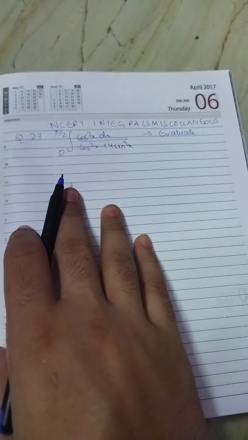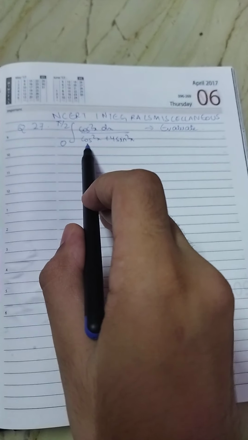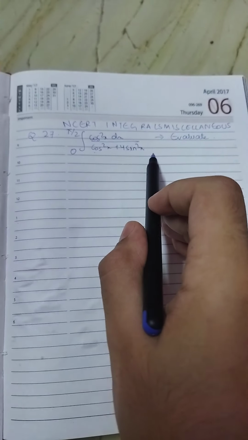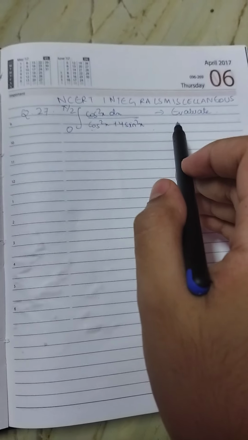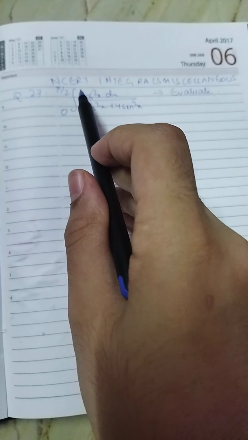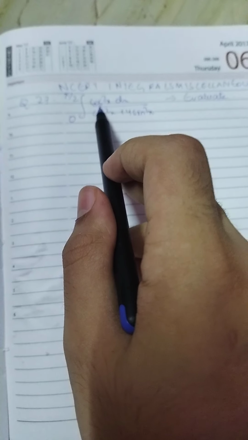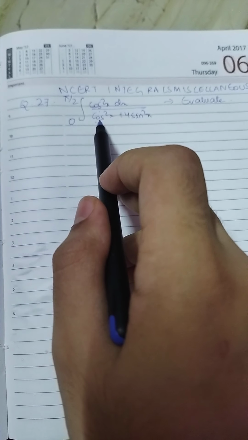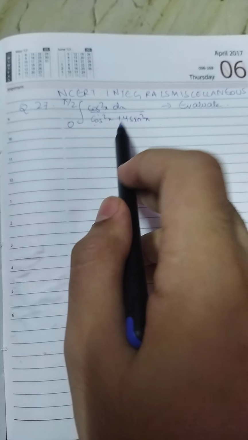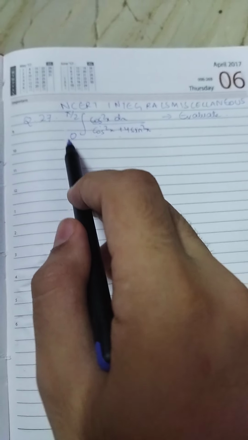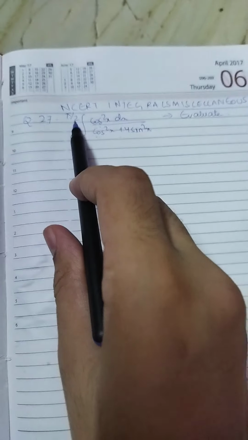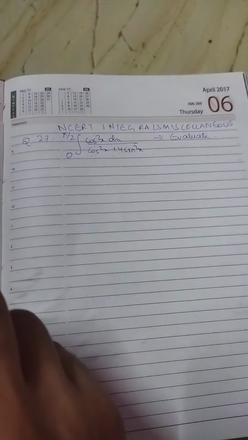Good morning, everybody. Today we will solve this question from NCERT Chapter 7 Integrals, miscellaneous exercise. The question is: evaluate the definite integral of the function cos square x divided by cos square x plus 4 sin square x dx, limits extending from 0 to pi by 2. It's a very simple question.